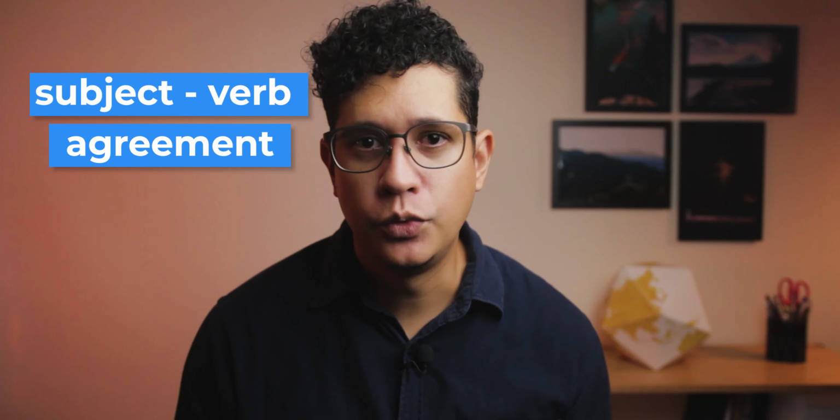However, when the sentence has a subject and a verb, the verb must always match or agree with that subject. This is called subject-verb agreement. If the subject is singular, then the verb will be singular. If the subject is plural, then the verb will be plural. This rule sounds simple, but it can be very confusing at times.